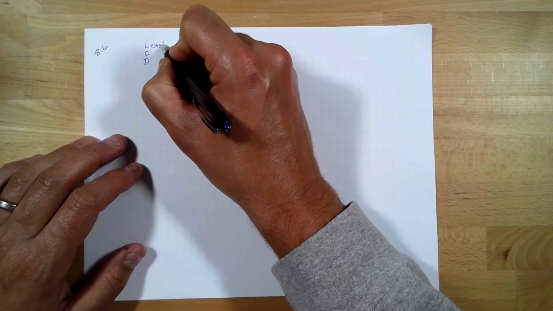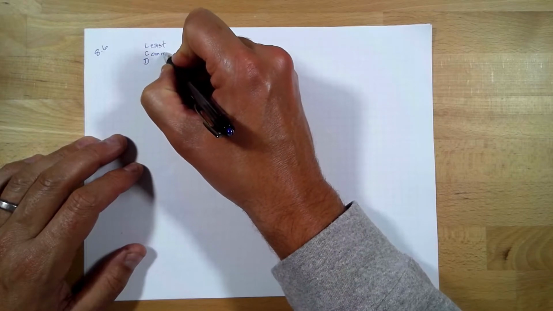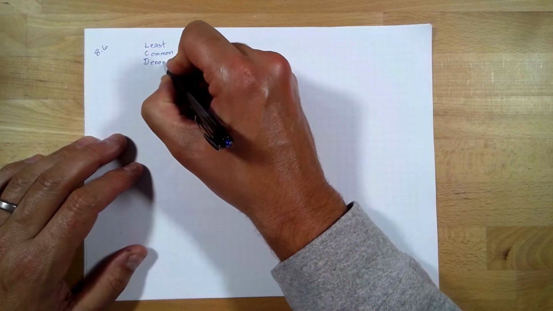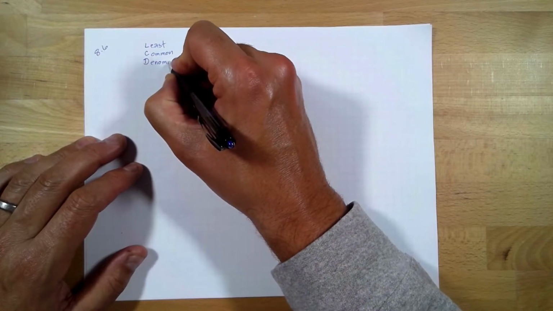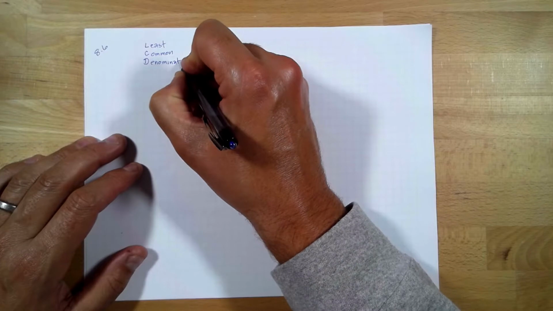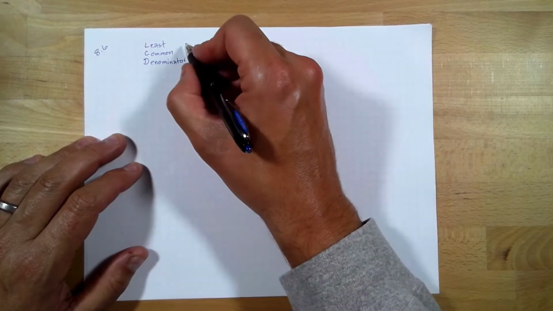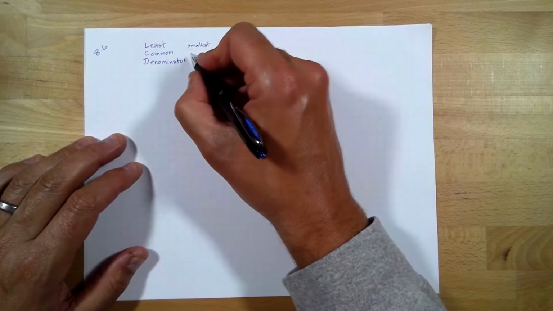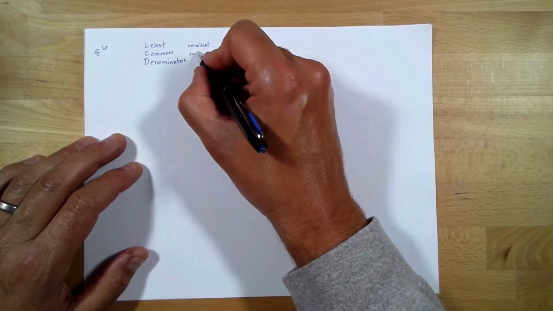Chapter 8, Lesson 6. This one's about least common denominator. So least means it's the smallest one. Common means to both or more things.